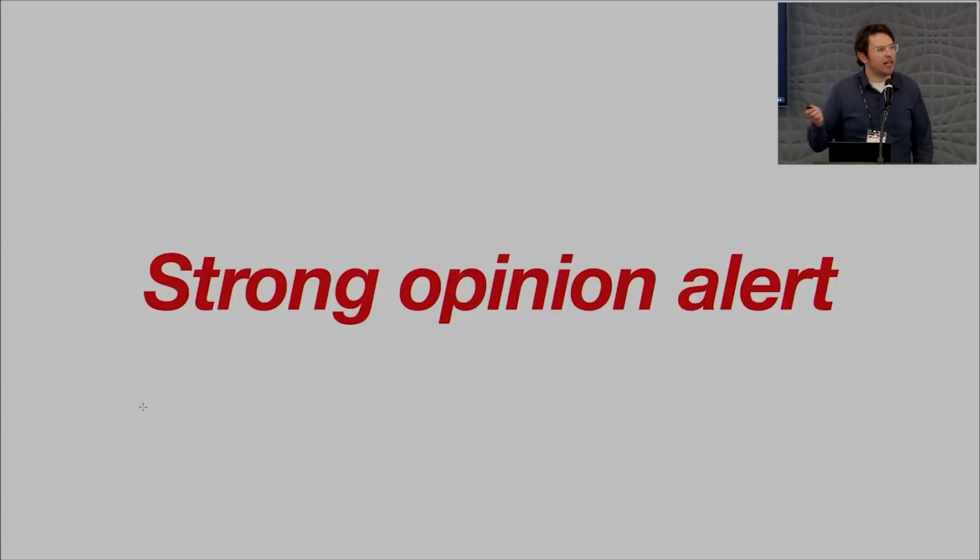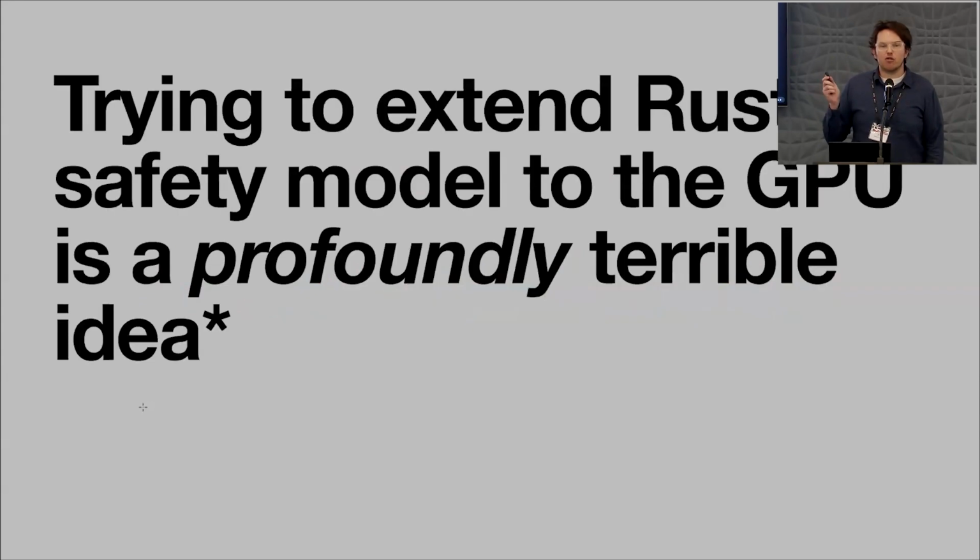This, for the most part, is a talk where I'm just telling you anecdotes of what I've done, but this is the only bit where I'm going to give you a really strong opinion. Trying to extend Rust's safety model to the GPU is a profoundly terrible idea. So many Rust developers look at Vulkan and go, it's a big pile of C. There's undefined behavior on the GPU. And so what they end up doing is very poorly implementing the validation layers as a bunch of asserts in their code. And you're just ruining it. Why are you using Vulkan at that point?